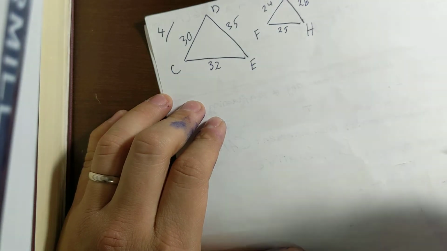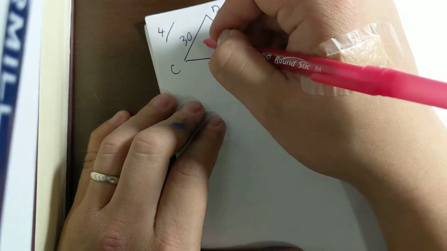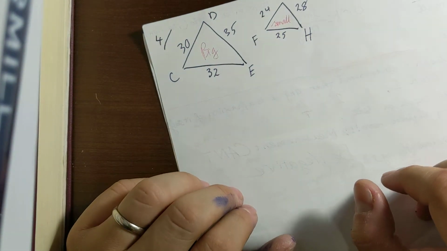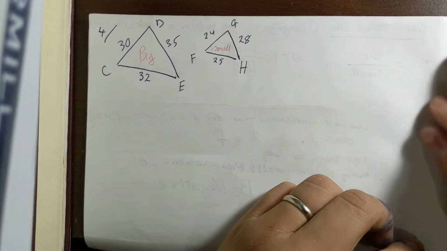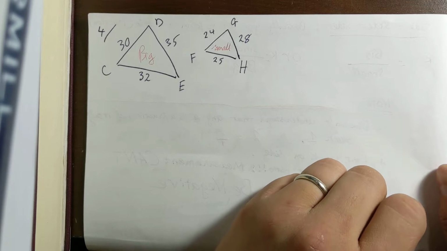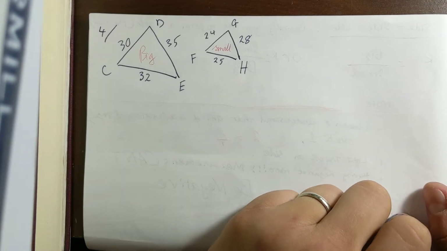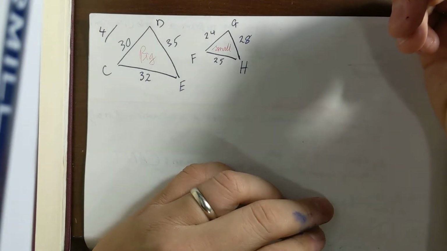Similarly, let's call this one small, because obviously the size is smaller, and this one the big one. They ask you whether they are similar or not. We don't know yet, but since we have the measurements right there, we know what we have to use. In this case, it's going to be the ratios, because we have all the measurements here.